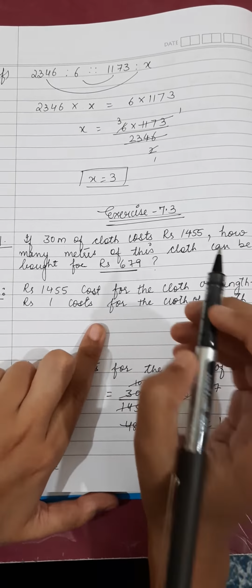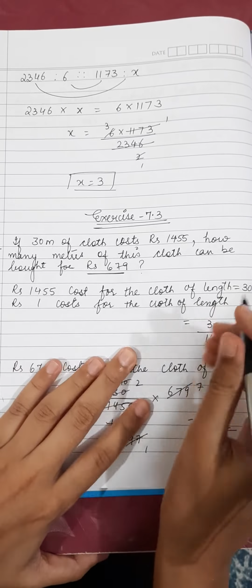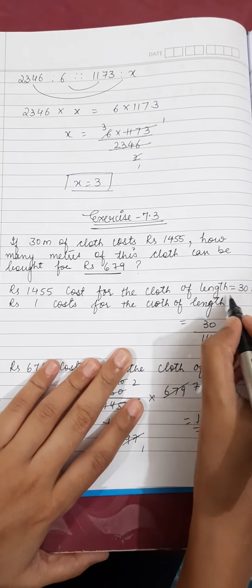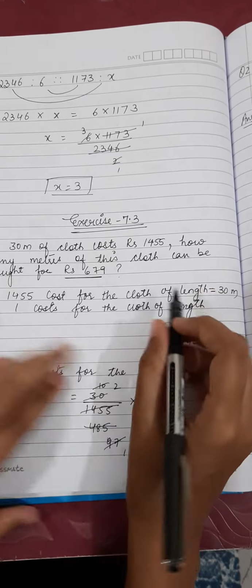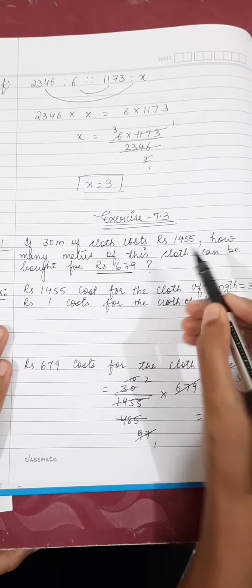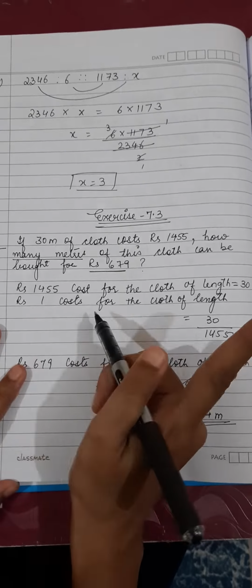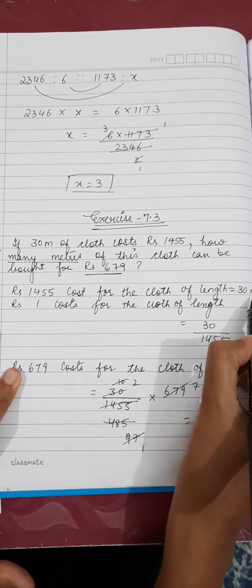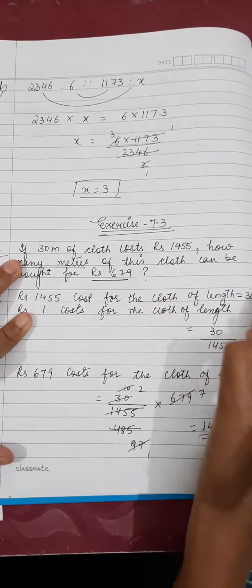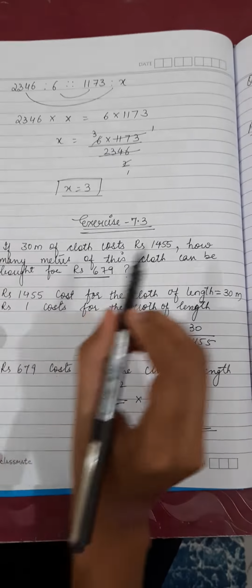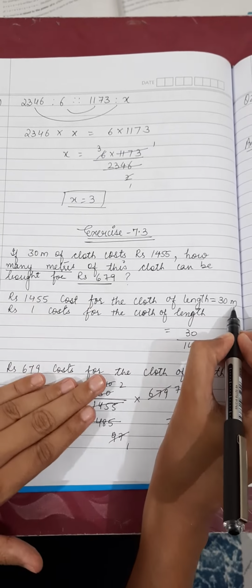First of all, for starting with this question I have to identify what I am going to place on the right side of equals to. Firstly, what I have to find is how many meters, that means I have to find the length. This means to the right side, from the first line of the statement, I am going to place the length. Whatever I have to find, I have to place it on the right side.